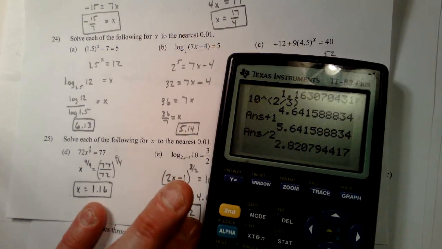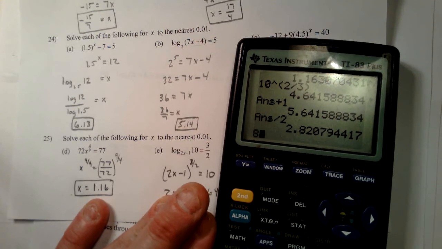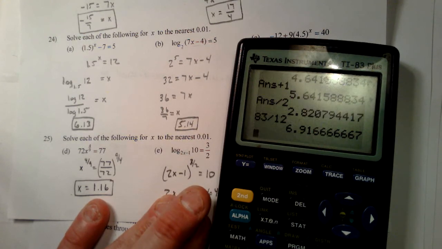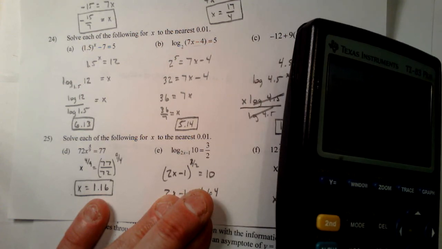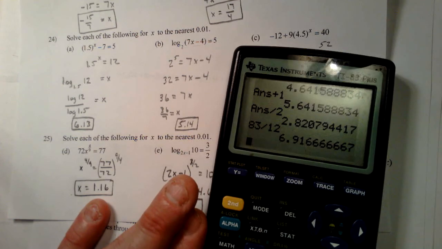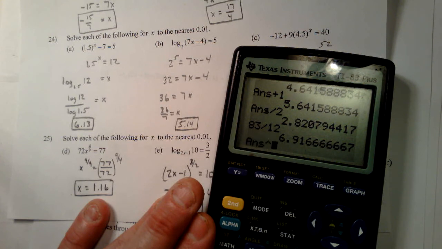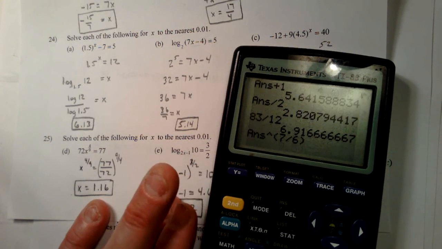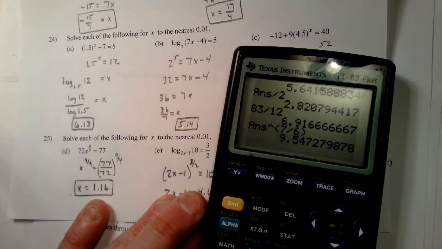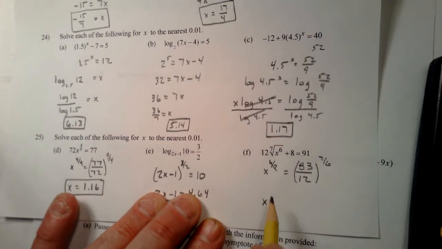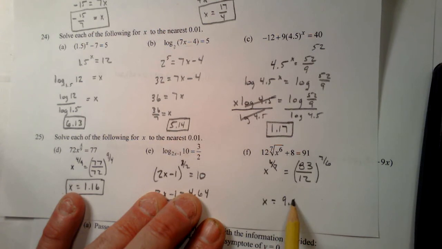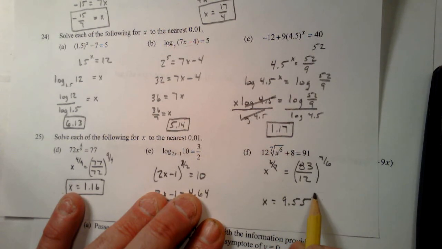Don't use any decimals until the very end here. So 83 divided by 12 raised to the 7/6 power, to the parentheses 7 divided by 6 power. 9.55.